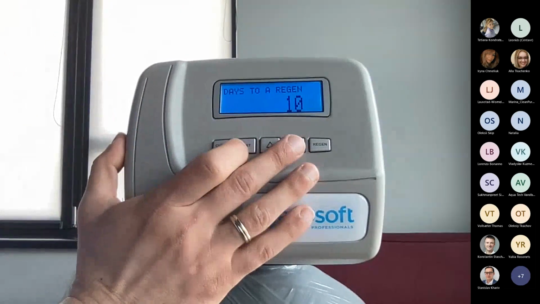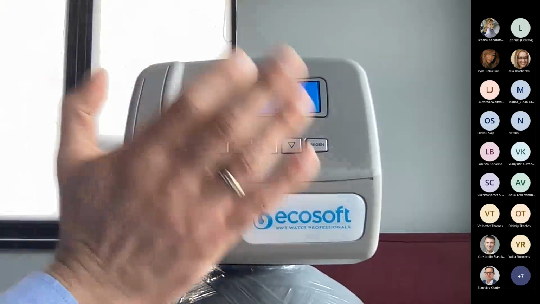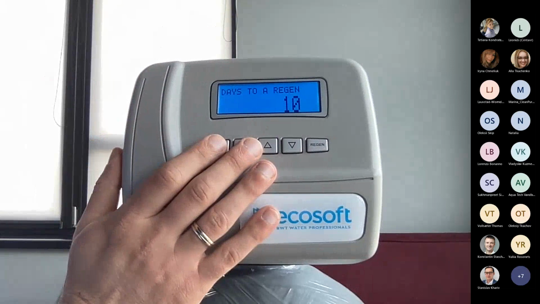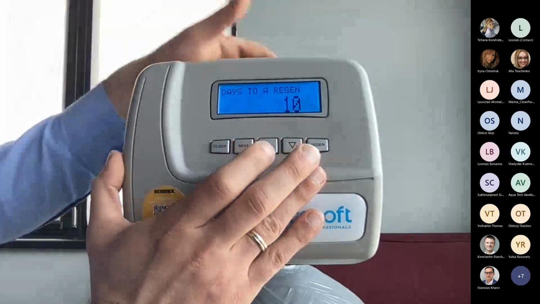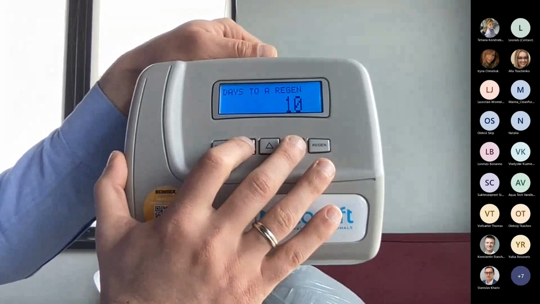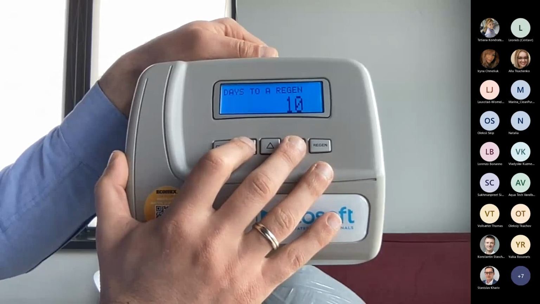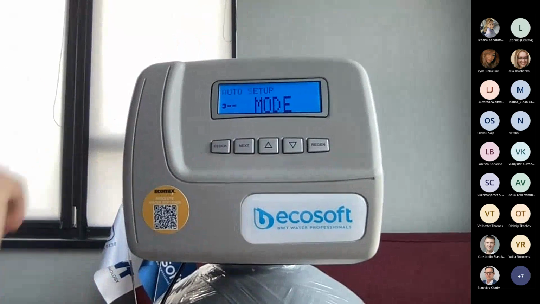So when you want to change something, for example, you have bought a 10 by 54 tank with valve, but you are going to use not an Ecomix media, but a softening media. So in this case, you have to go next and down, hold it for 3 seconds, and then you enter the programming menu.